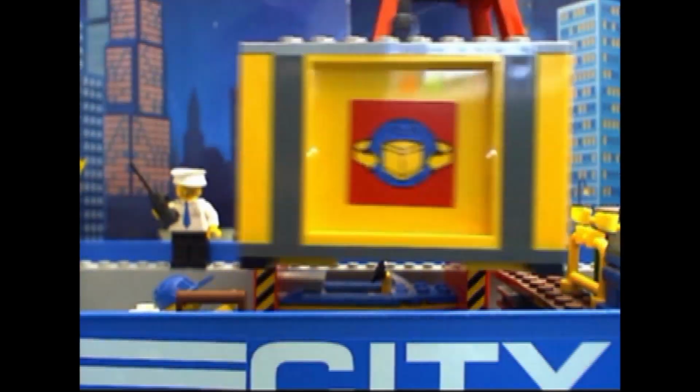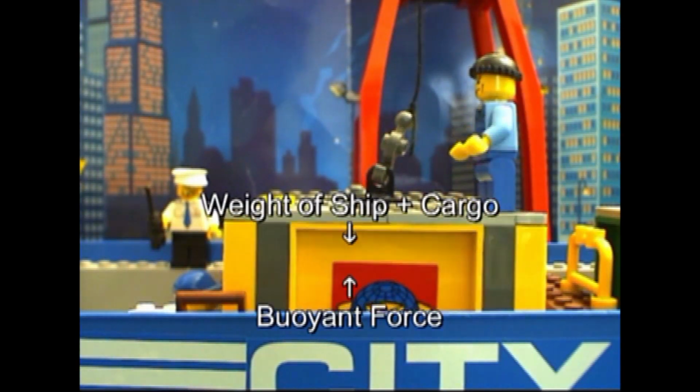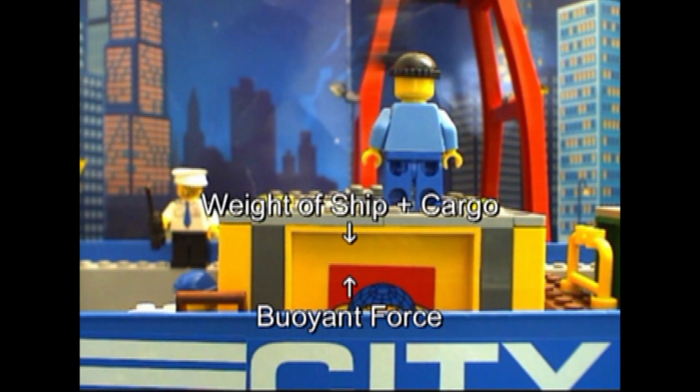As more crates are added to the ship, it becomes heavier and therefore raises the water line.